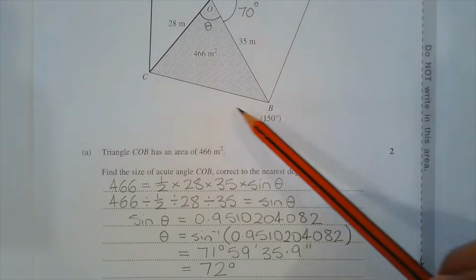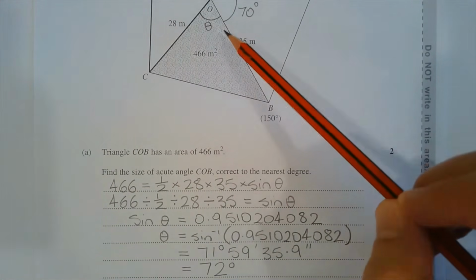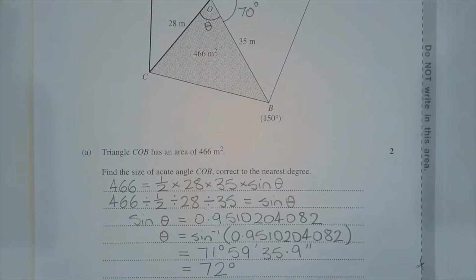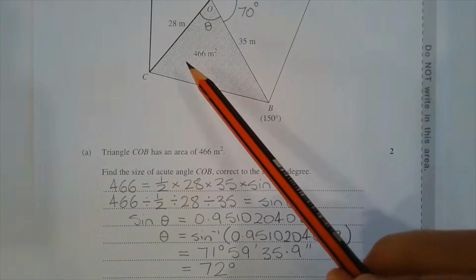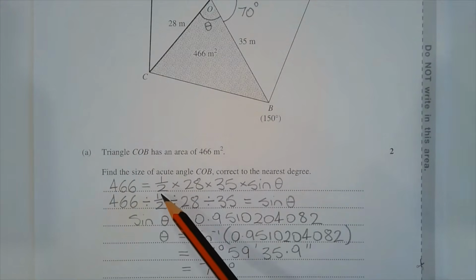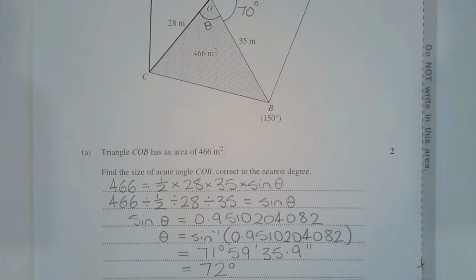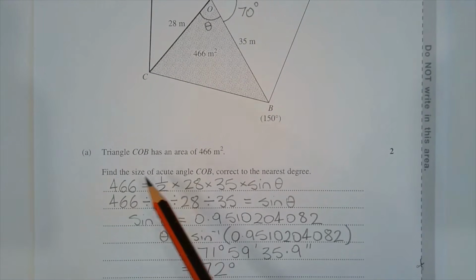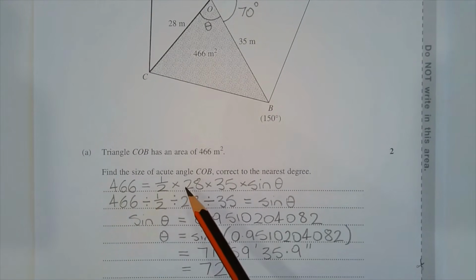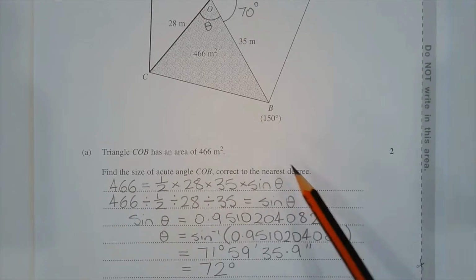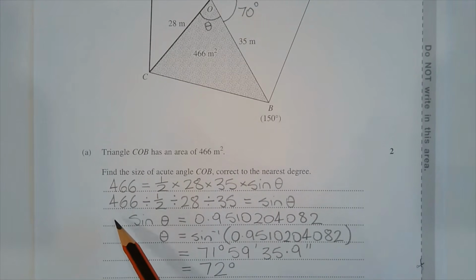In triangle COB, let the unknown angle COB equal theta. By the area rule of a triangle, the area 466 is equal to half times 28 times 35 times sine of theta. Dividing the left-hand side by half and then by 28 and by 35 to make sine of theta the subject of the formula, we have 466 divided by half divided by 28 divided by 35 is equal to sine of theta.